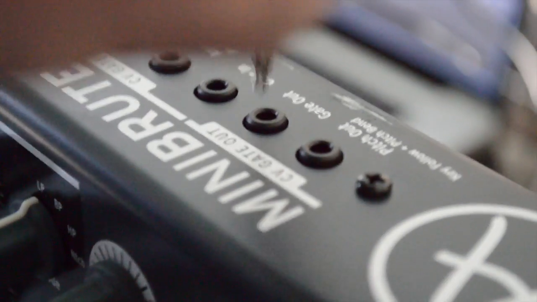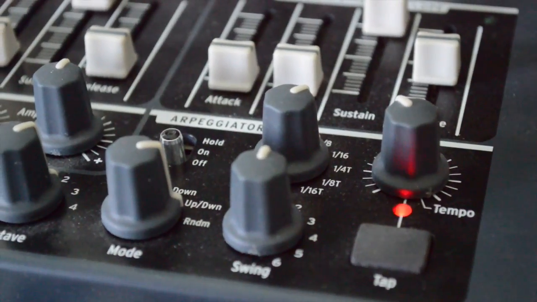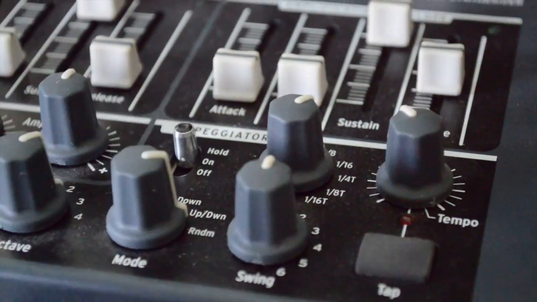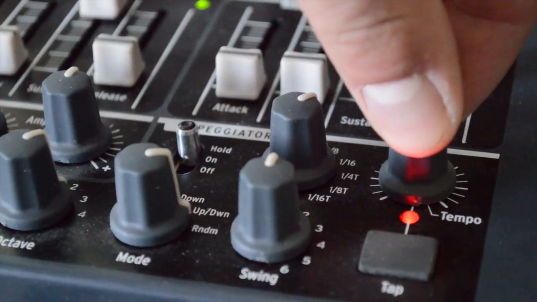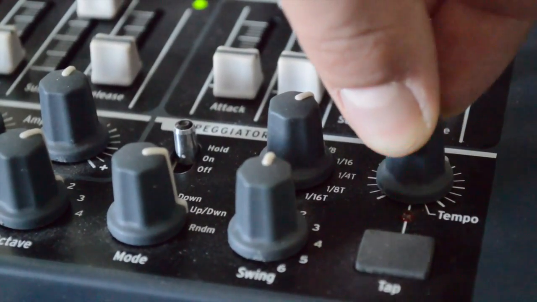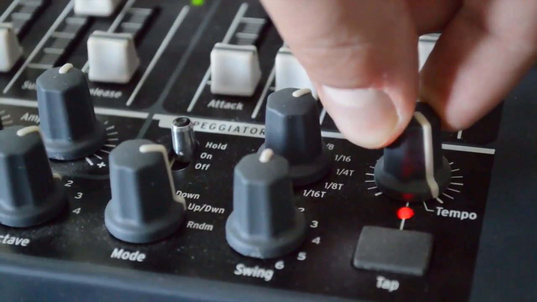Then we'll patch the CV gate output into our devices. To send gate sources from our MiniBrute, we have to enable the arpeggiator. When plugged into the computer, the MiniBrute's arpeggiator is automatically synced to MIDI beat clock, so our corresponding gate outputs should be in time with the session. We can use the tempo control on the MiniBrute's arpeggiator to create clock divisions.